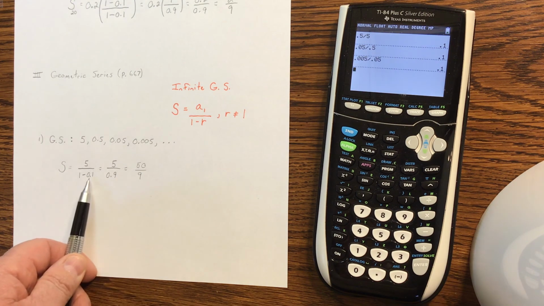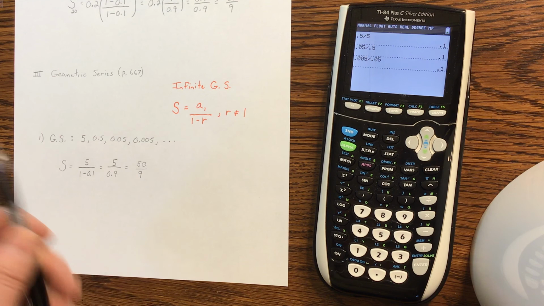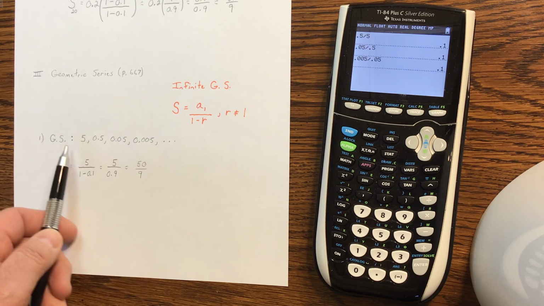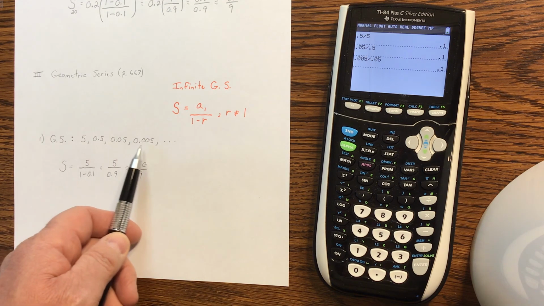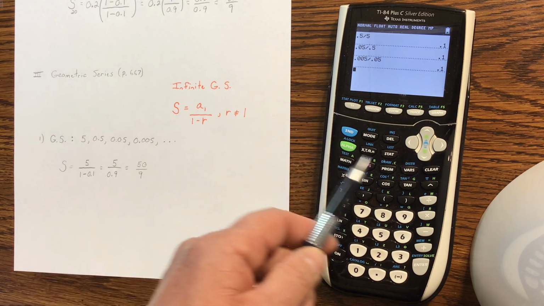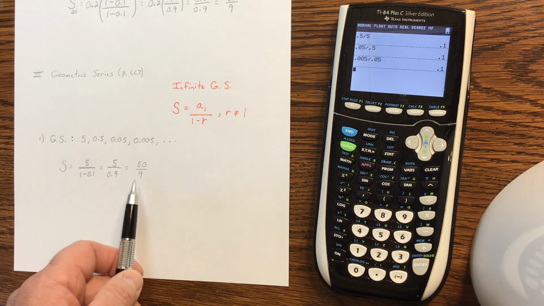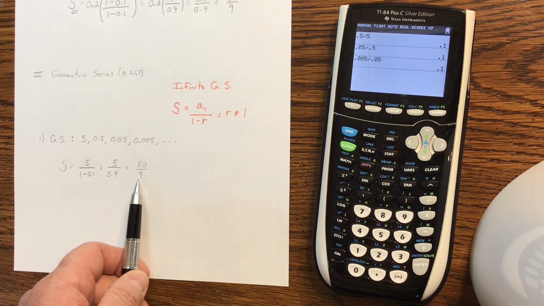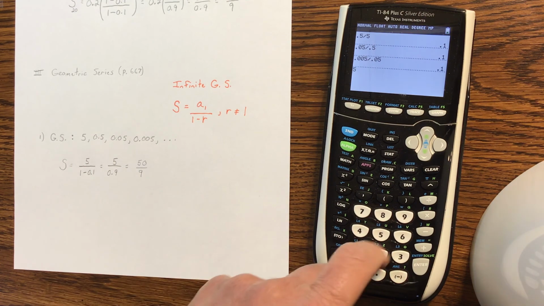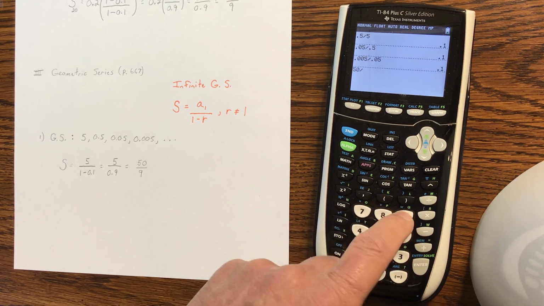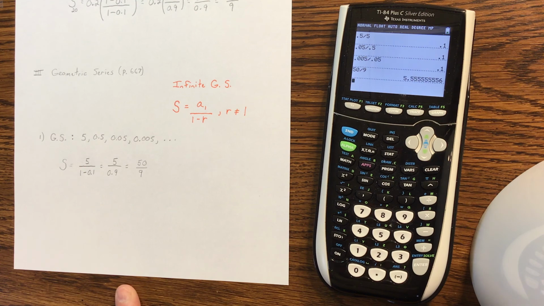So our common ratio is 0.1, and just do the math. Nothing fancy. If we add up all these numbers in this geometric sequence all the way up to infinity, its summation will be 50/9, which looks like 5.5 with the 5 repeating.